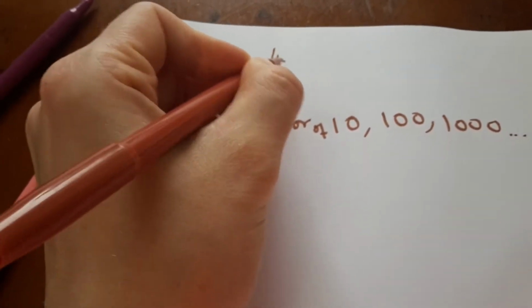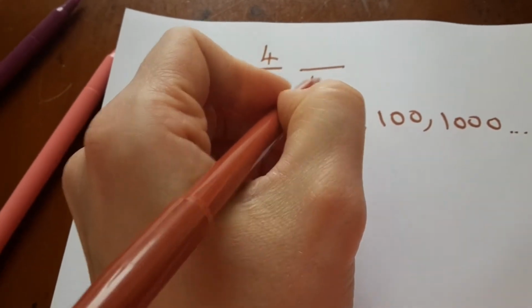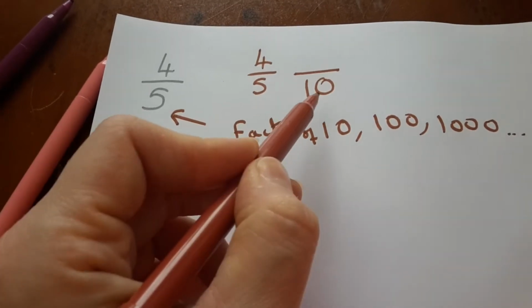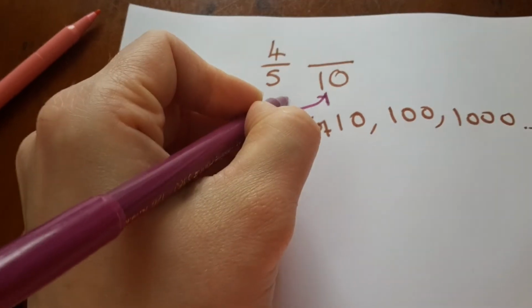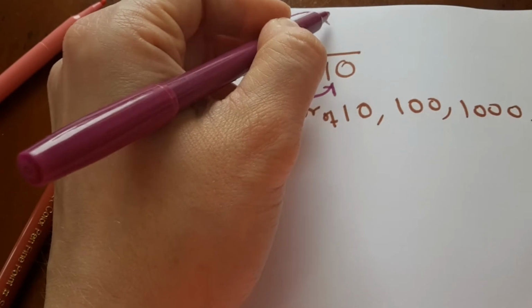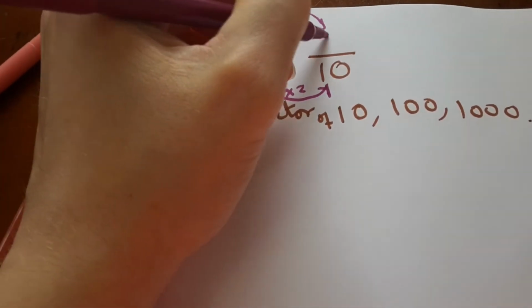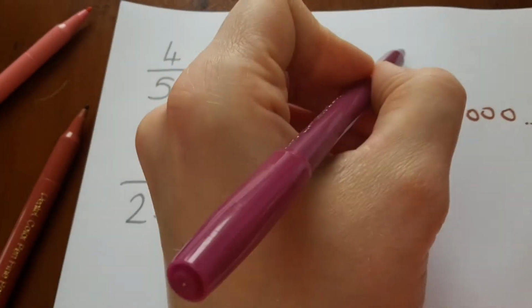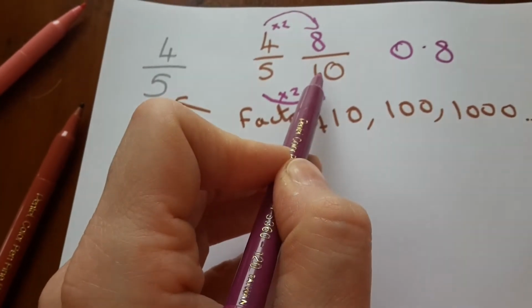So 4/5, I know that 5 is a factor of 10, so what I can do is turn this number into 10 by multiplying. So 5 2's make 10, so I'm going to times by 2 to get here. Whatever I do to the top, I must do to the bottom, or the bottom to the top. So I get 8/10. So that means I have 0.8 because I have 8 in the tenths column.